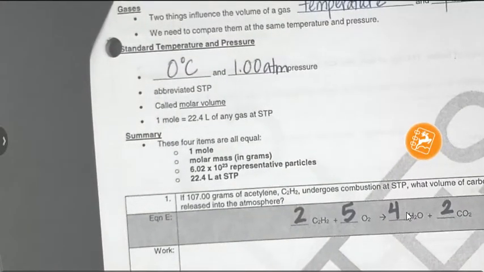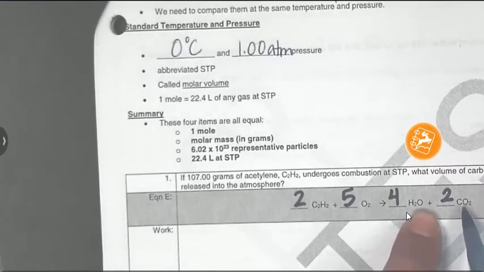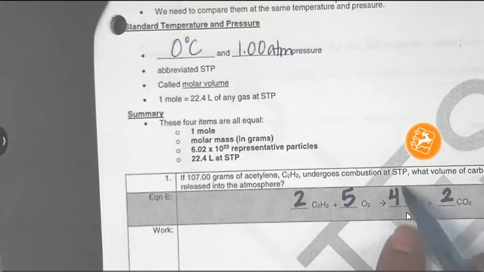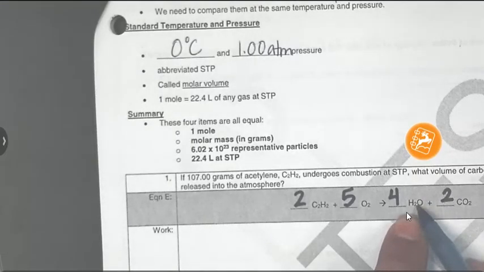Now, there's a typo though. Not a typo, but the way that I set these up is incorrect. So I want you to look at here. On the balanced equation worksheet, I put CO2 and then H2O. But on here I have H2O first.